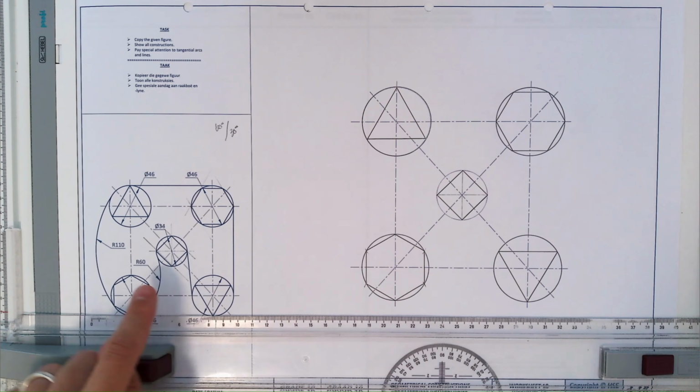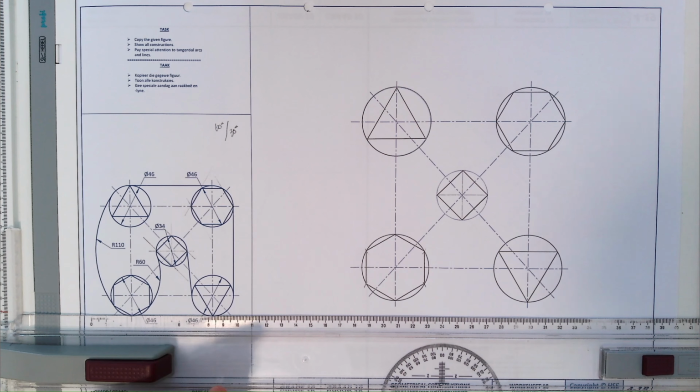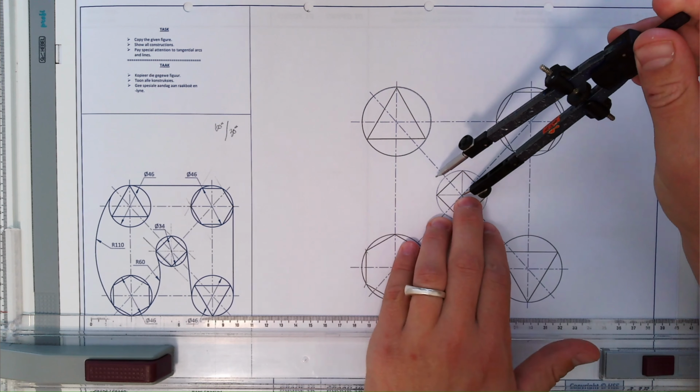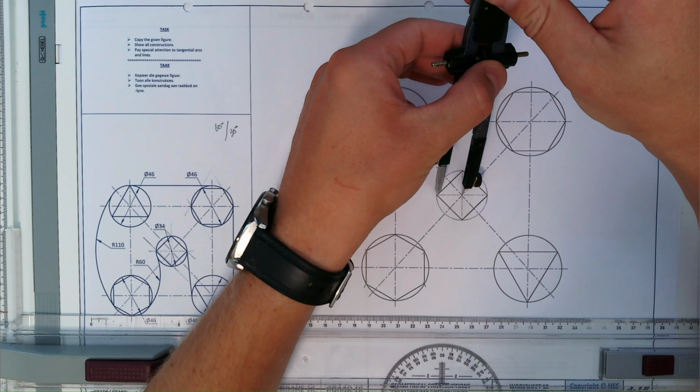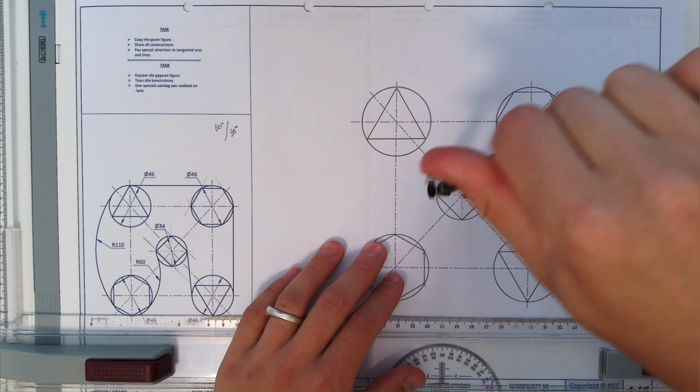If we look at the information, it is clear once again that that circle is a solid circle. So you're going to take your compass, put your sharp point in the middle, take the lead to the edge, and make that a solid circle.